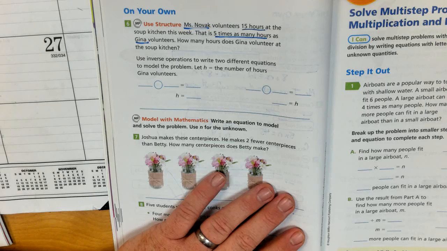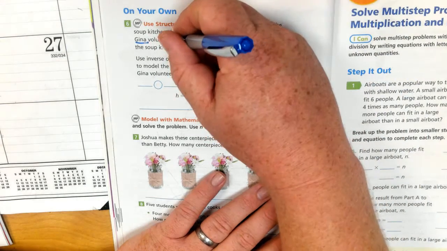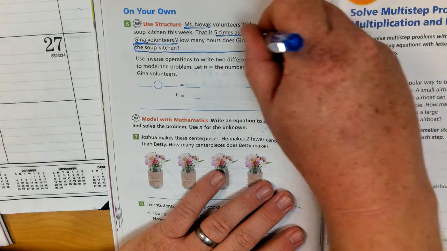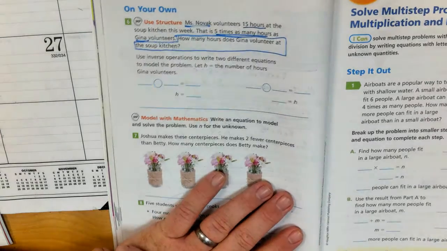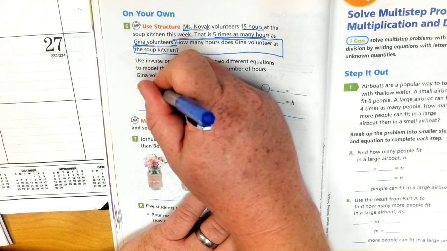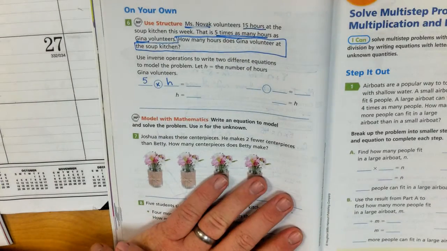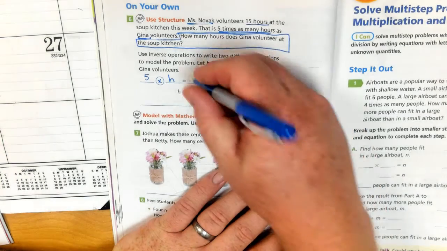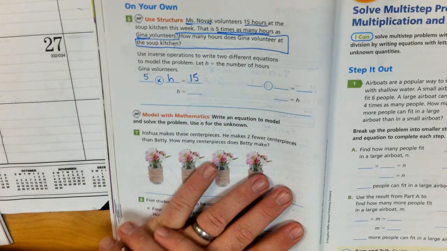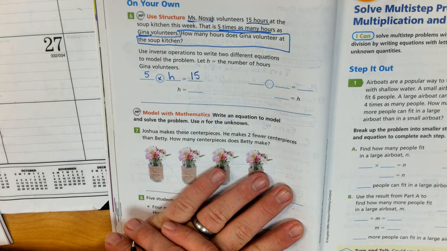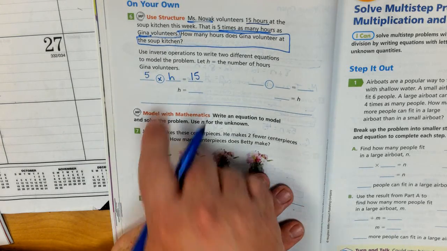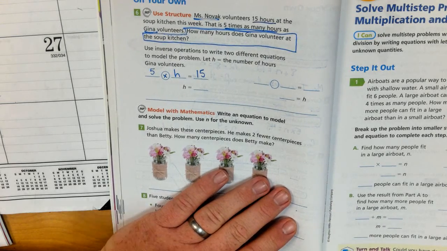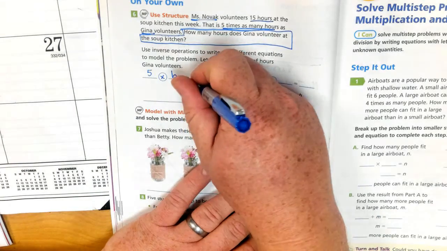Okay, so we're trying to find the number of hours that Gina volunteers. So we're going to represent her amount with H. That's what they asked us to do. So we know it's going to be 5 times the number that we don't know. 5 times the number of hours will equal Ms. Novak's total, which is 15 hours. And if we just think about multiplication fact families, we know that the missing number in that equation would be 3.